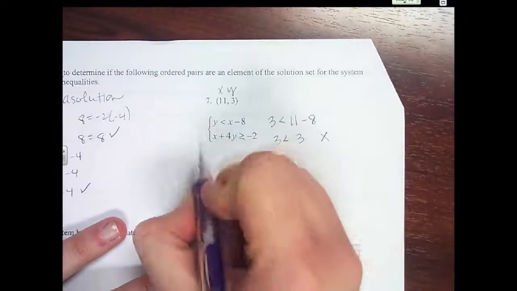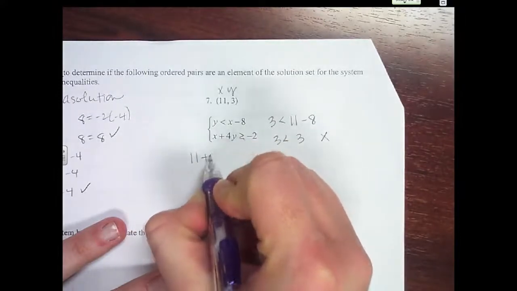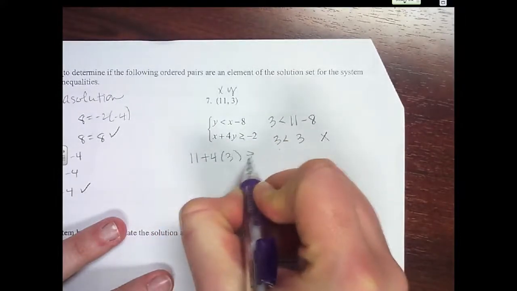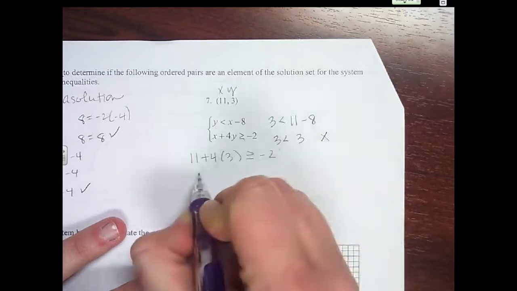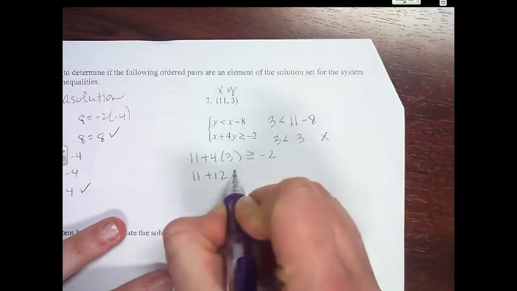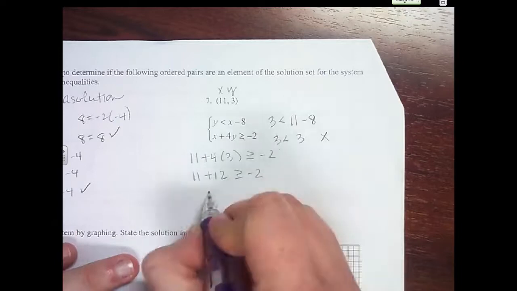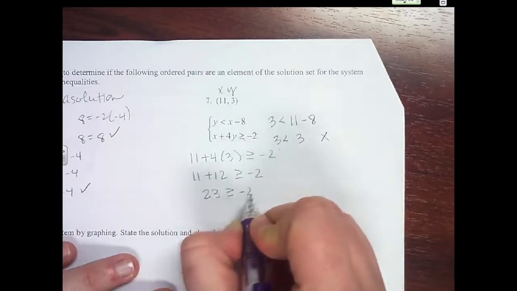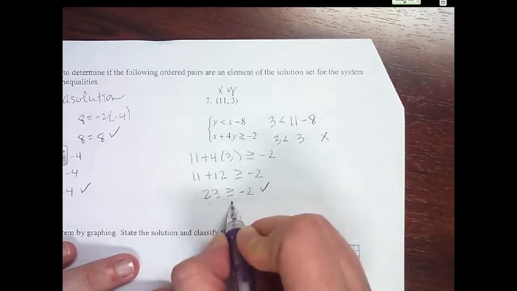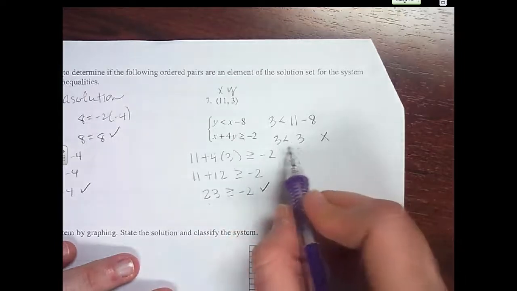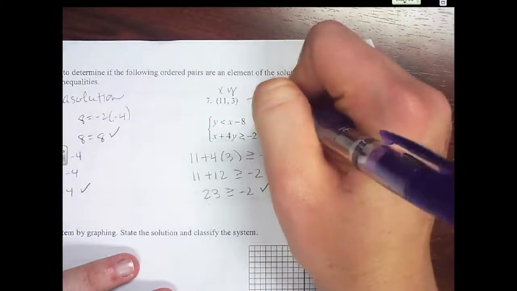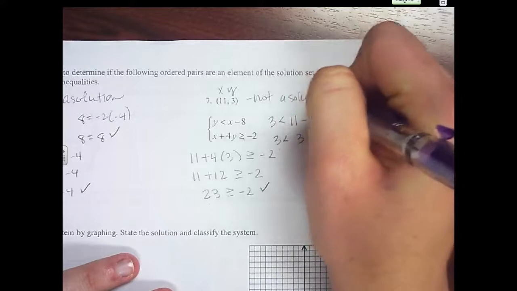Let's plug the other one in just so you can see what it looks like. 11 plus 4 times 3 greater than or equal to negative 2. So that becomes 11 plus 12, which would be 23 is greater than or equal to negative 2. So that one does work because 23 is greater than negative 2. This one doesn't work though, so this is not a solution.